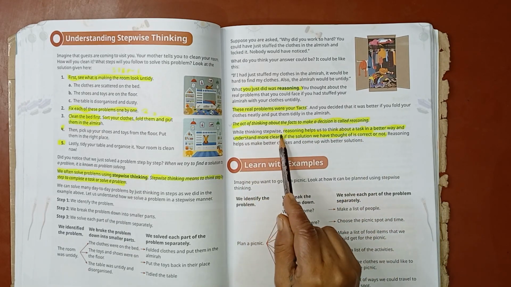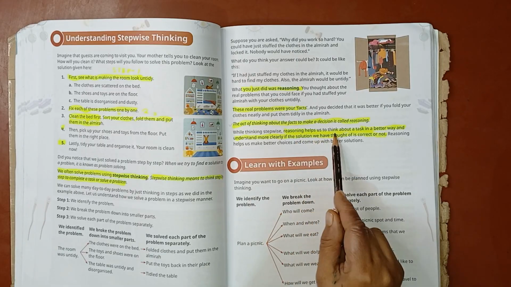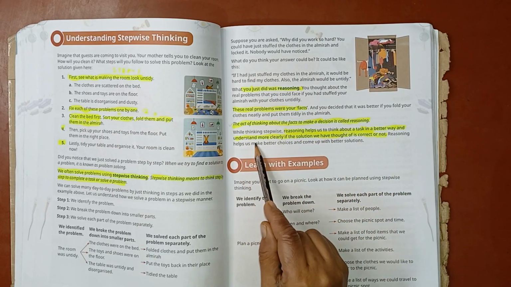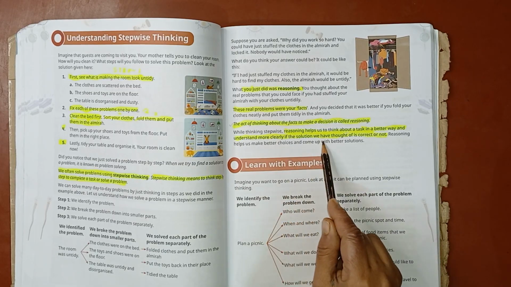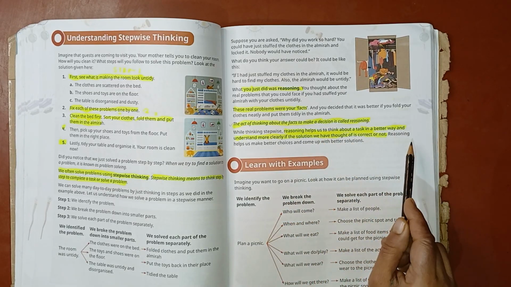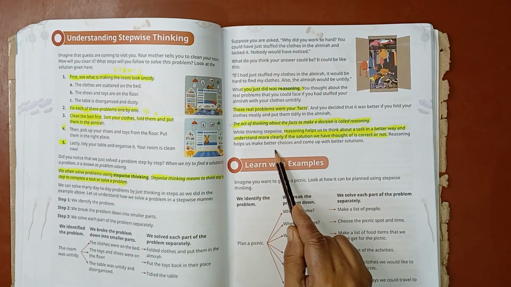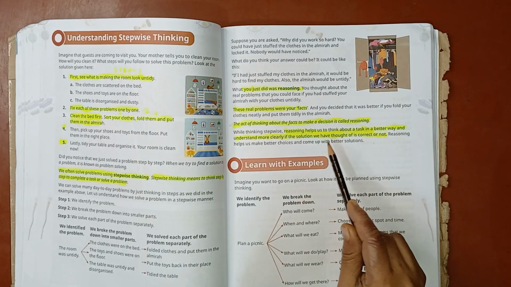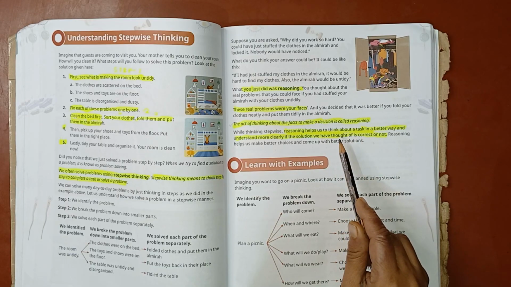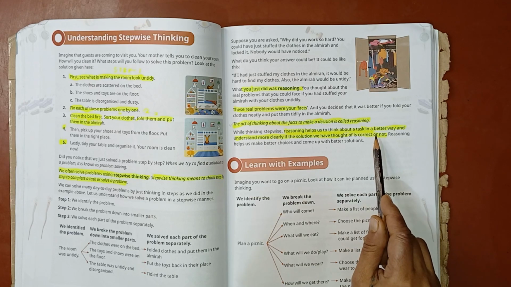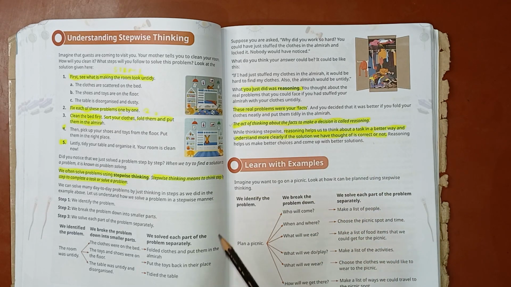While thinking, stepwise reasoning helps us to think about a task in a better way and understand more clearly if the solution we have thought of is correct or not. Reasoning helps us make better choices and come up with a better solution. If we start to solve the problem without thinking or reasoning, it will not be as good as with reasoning.